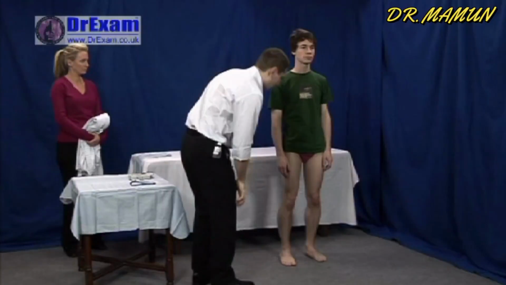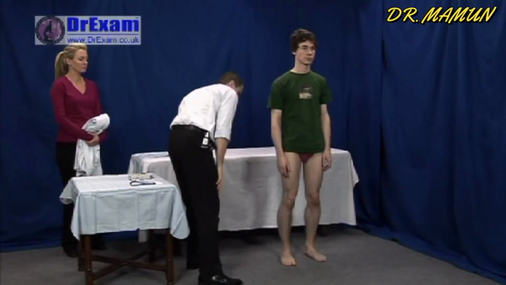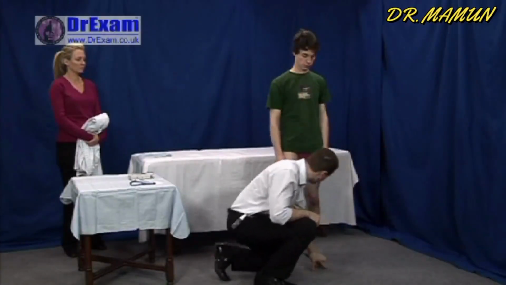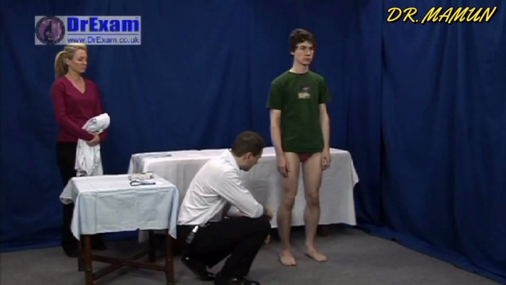Look for any varicose veins, describing any varicosities as for any other lump. Remembering varicosities above the knee are related to the long saphenous vein, whereas those that are below the knee may be related to the long or short saphenous veins.